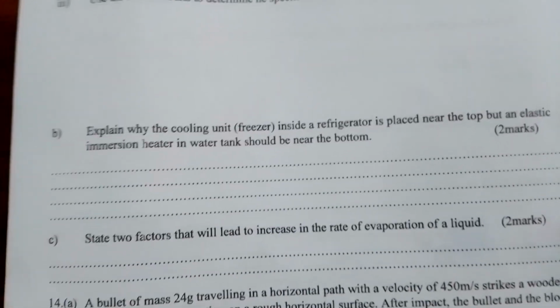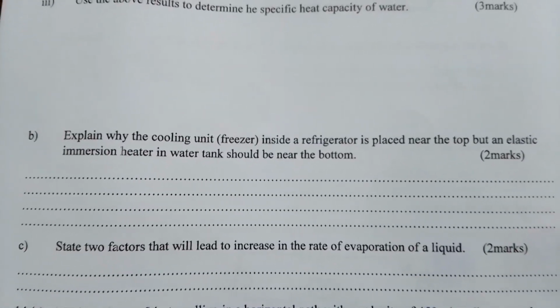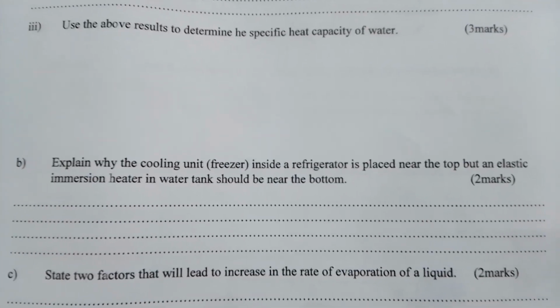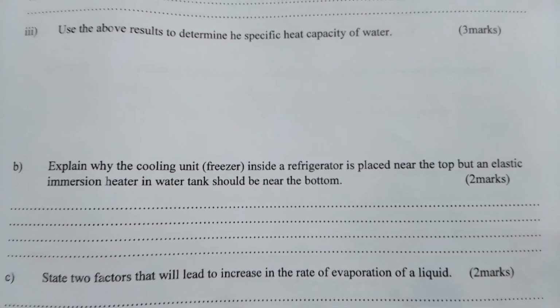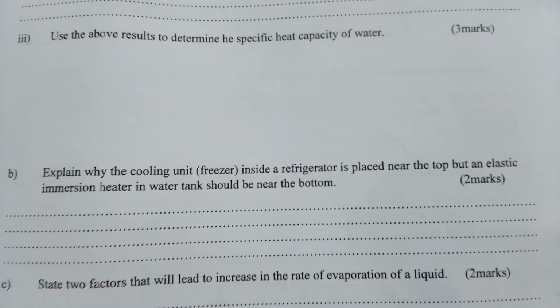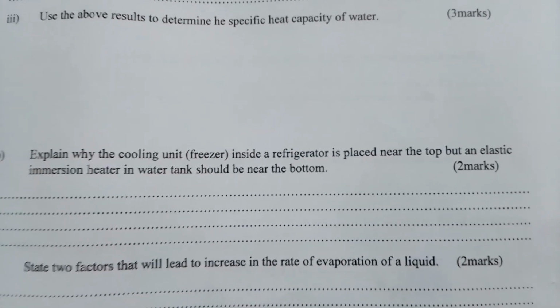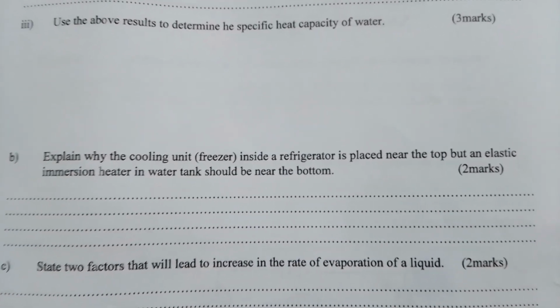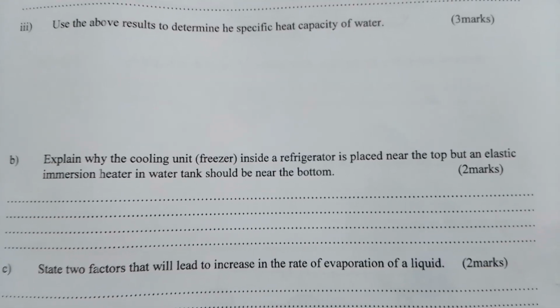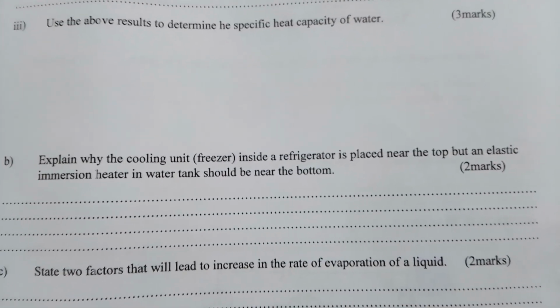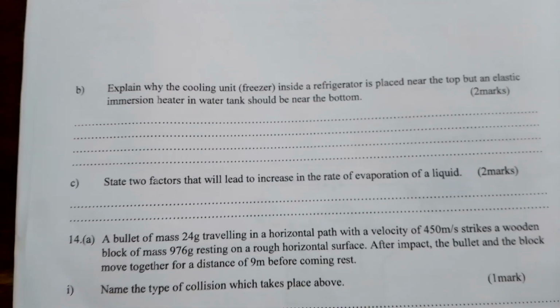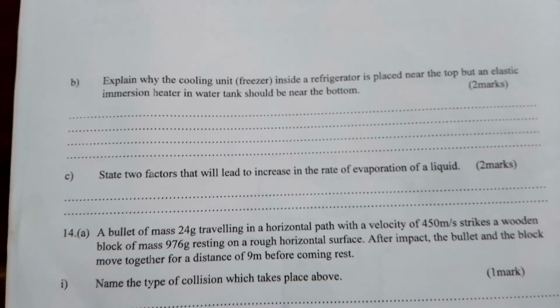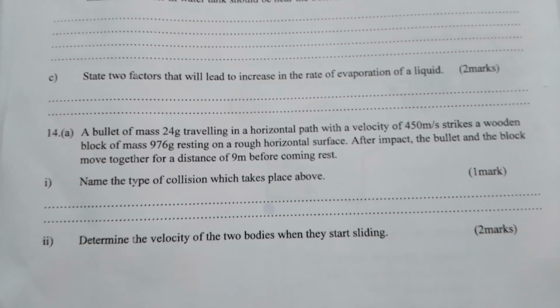Then you have been told also, in part B of that question, explain why the cooling unit (freezer) inside a refrigerator is placed near the top, but an electric immersion heater in a water tank should be near the bottom, 2 marks. And then state 2 factors that will lead to an increase in the rate of evaporation of a liquid, 2 marks. And then we also have question 14.